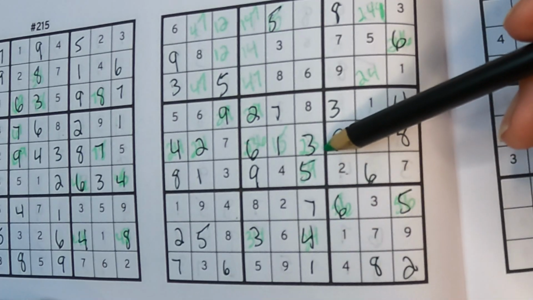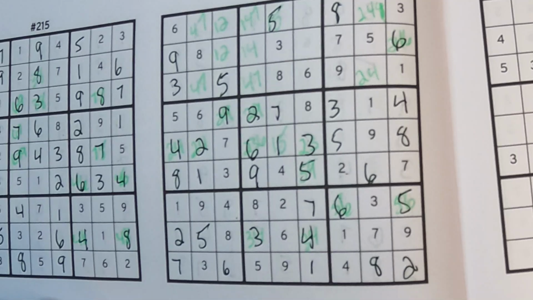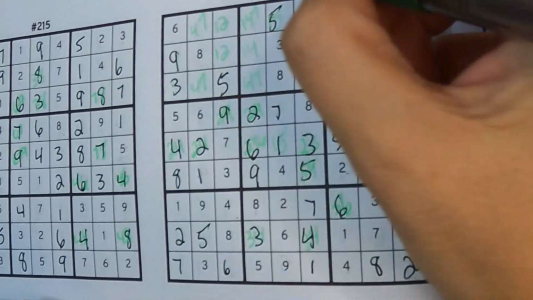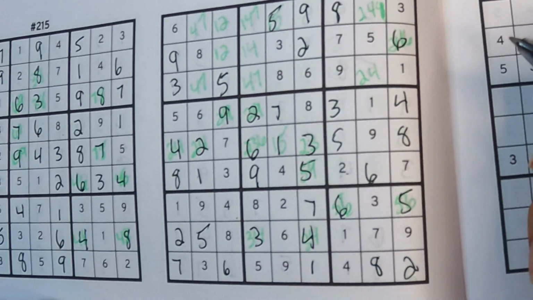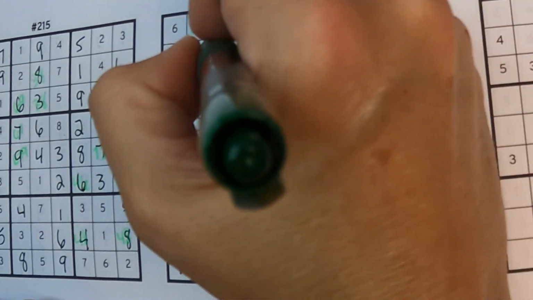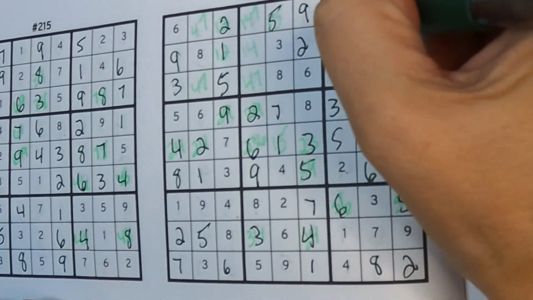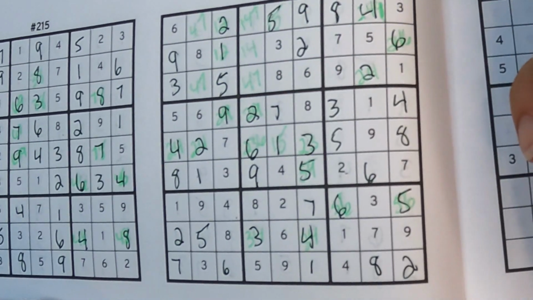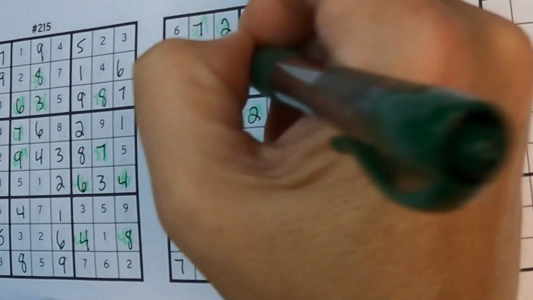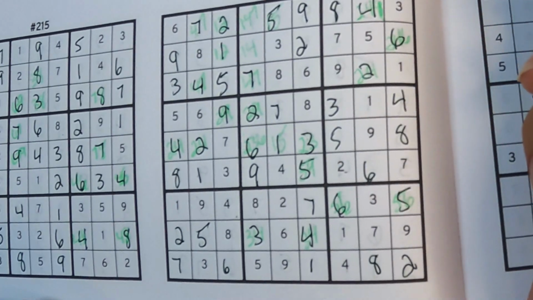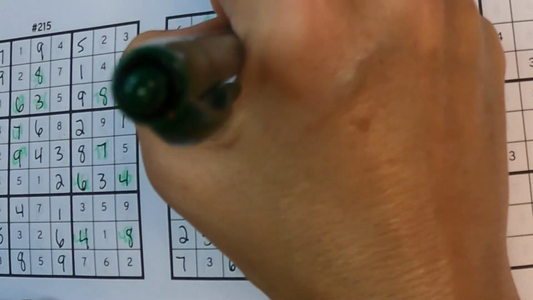And for this column, we're missing 2 and 9. We've got a 9 here, so 2, 9. This 2 makes this our 1, 2. That 2 makes this our 4, 2. That 4 makes this our 7, 4, 7. And that 4 and 7 makes this our 1 and 4.